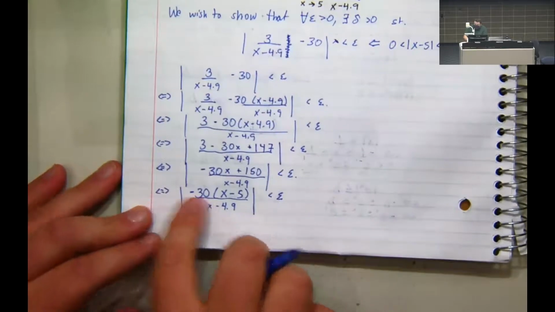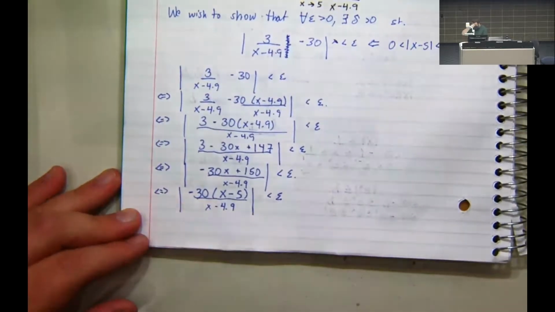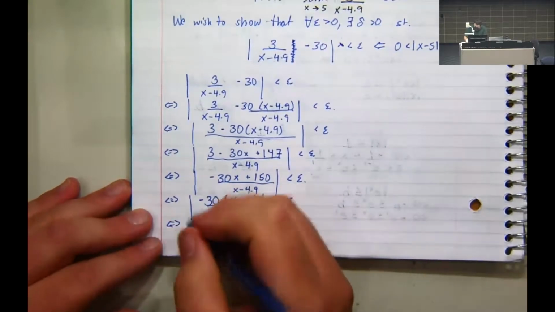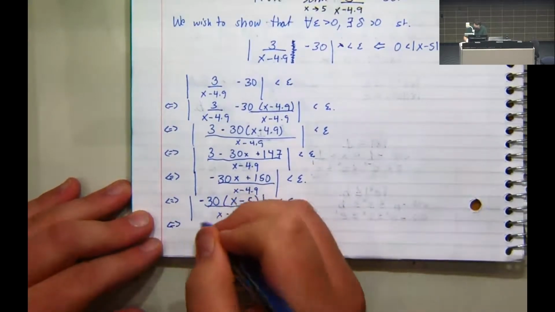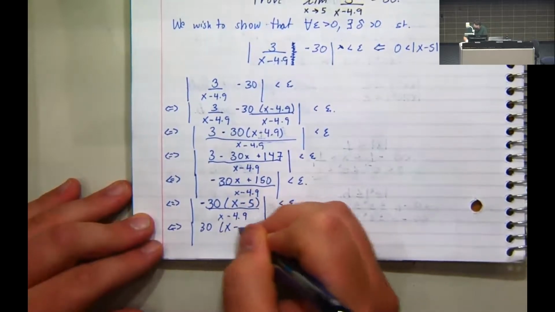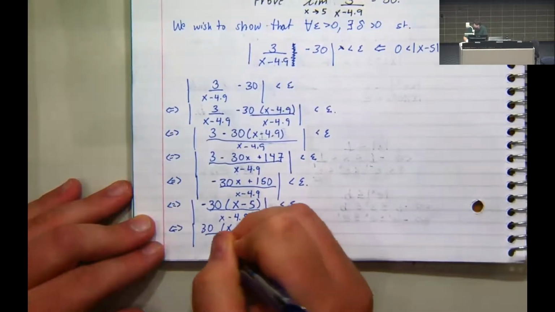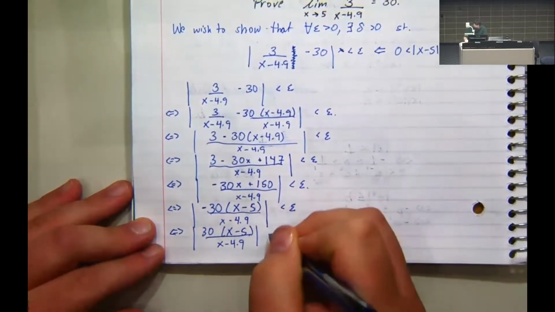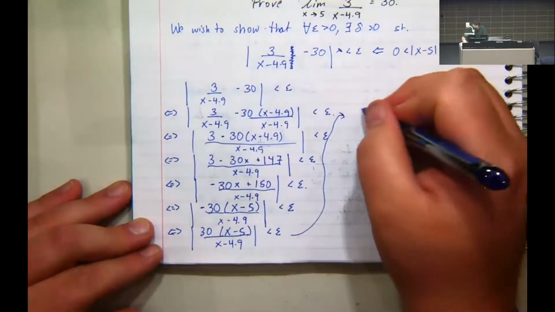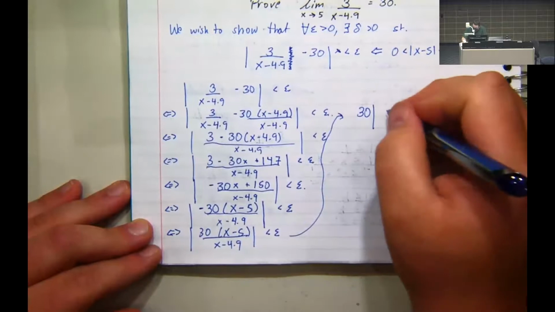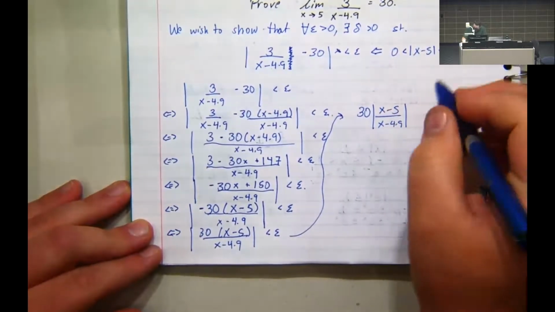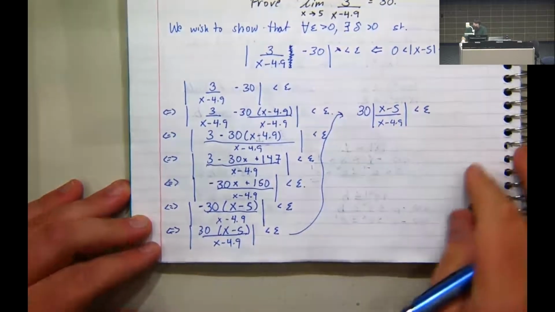So I can take that out and just make it 30. Let's do that in 2 steps just so it's clear. So that is going to be 30 times the absolute value of x minus 5 over x minus 4.9, less than epsilon.